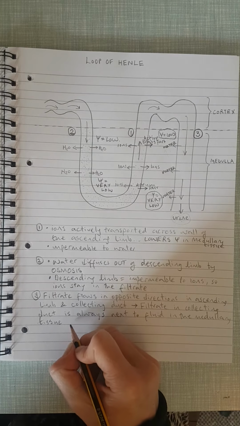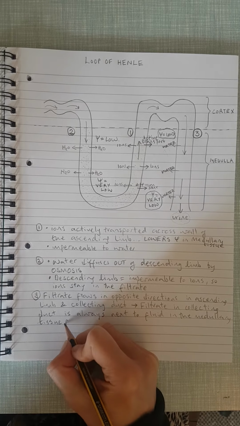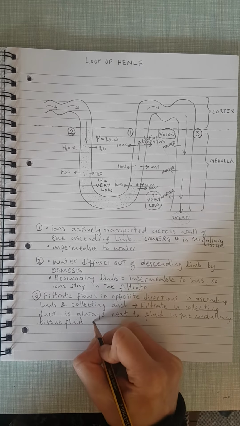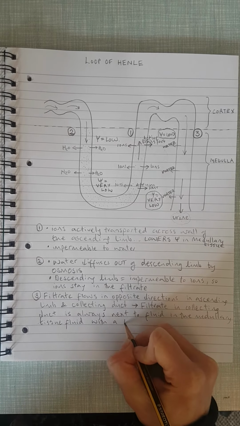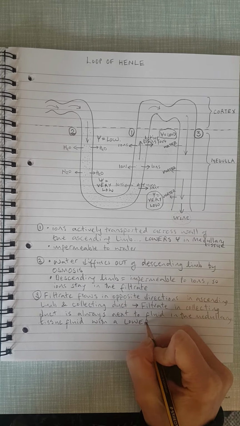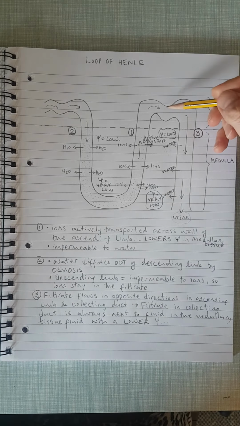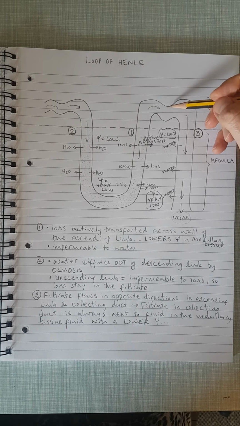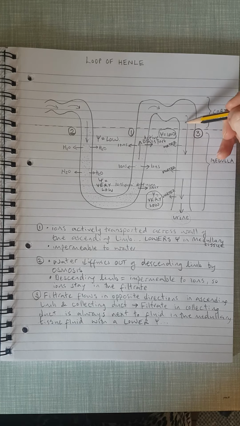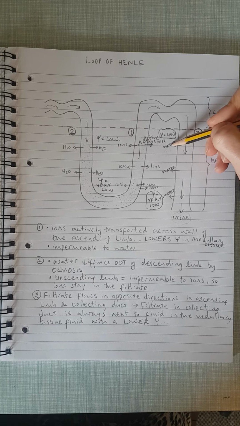Let's write that down. With a lower water potential. Okay, so as the filtrate is going down here, water is being reabsorbed by osmosis.